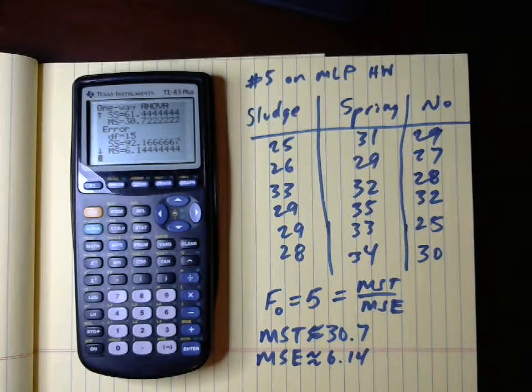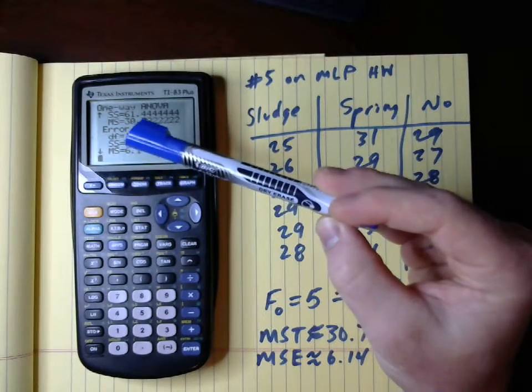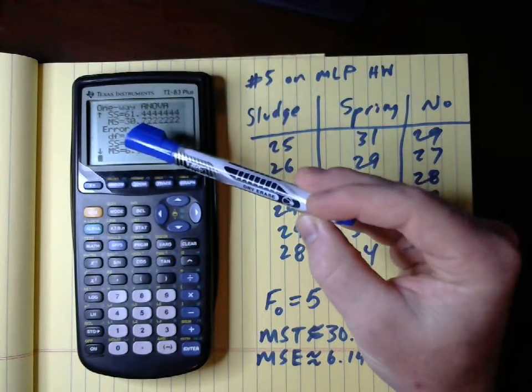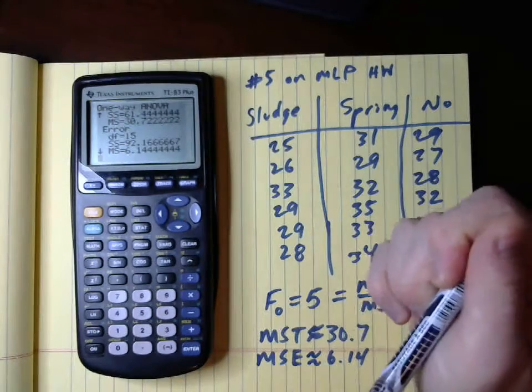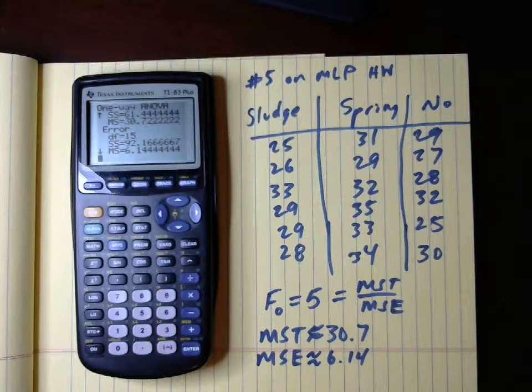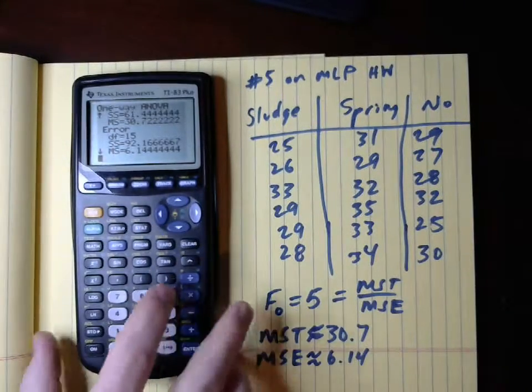And what we'll be mainly breaking down is the SS. We kind of understand where MS comes from. It's SS divided by DF, but we don't really understand where the SS comes from. So we're going to be breaking down the SS. That's going to be the main thing we're going to be breaking down. So let's go ahead and do that.